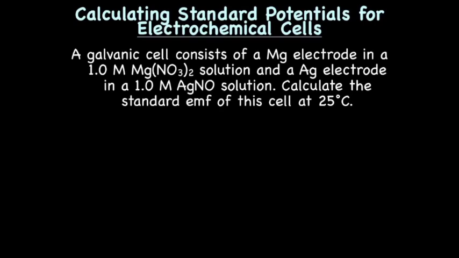So let's try one. We have a galvanic cell consisting of a magnesium electrode in 1 molar magnesium nitrate solution and a silver electrode in a 1 molar silver nitrate solution. Calculate the standard EMF of this cell at 25 degrees Celsius.